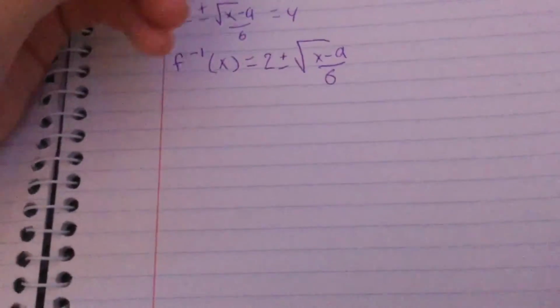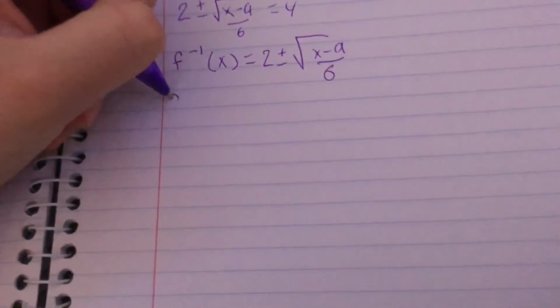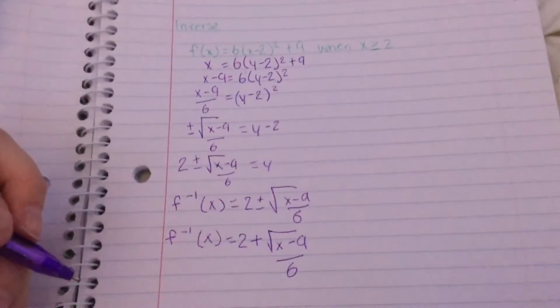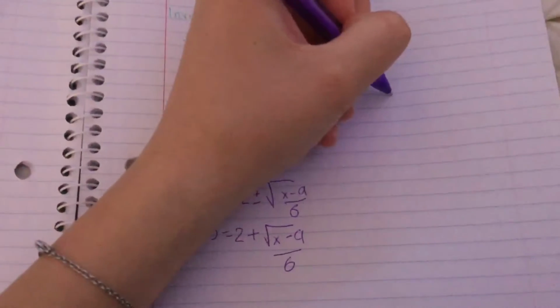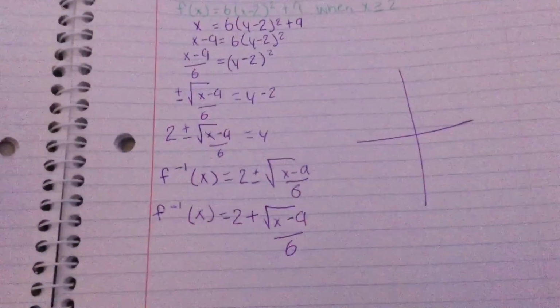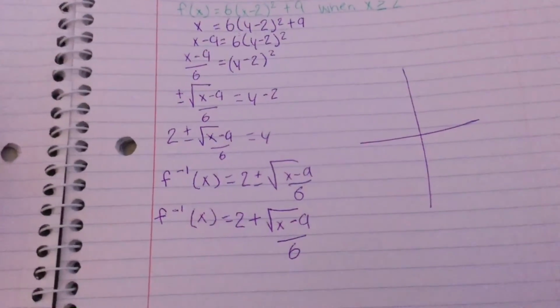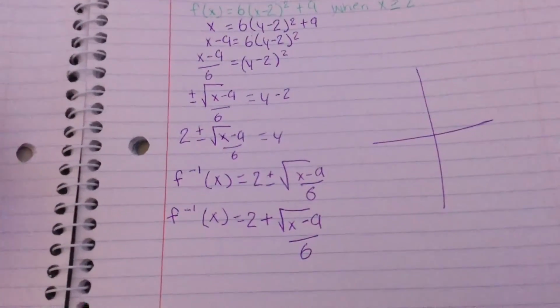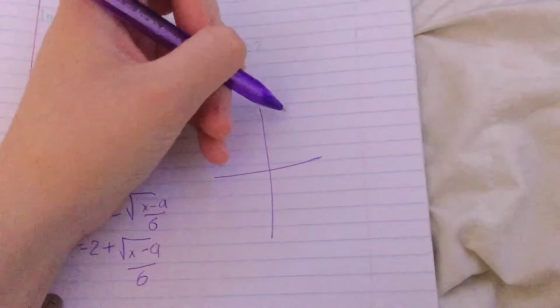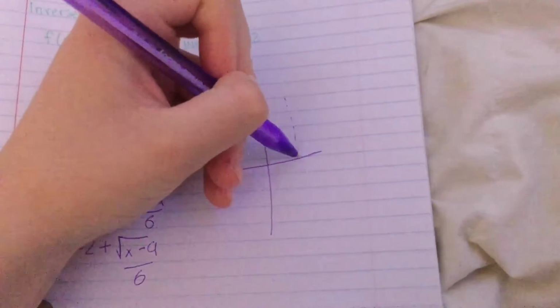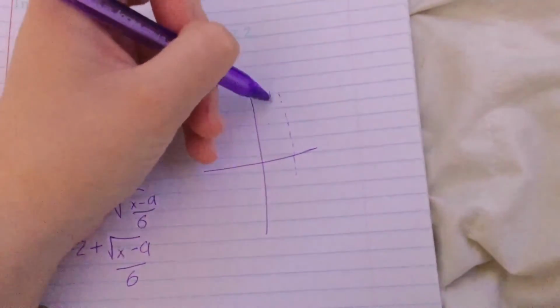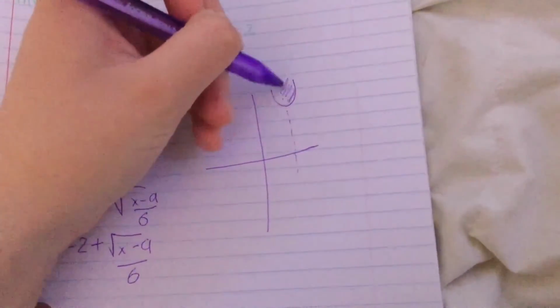So now we are just writing it with the inverse symbol in front. And because we know x has to be greater or equal to 2, we know to write the positive symbol when we're square rooting it. And so now we are able to make our little dotted line just to give us an idea of where the graph is going to be. And because it's positive, it is on the right side.